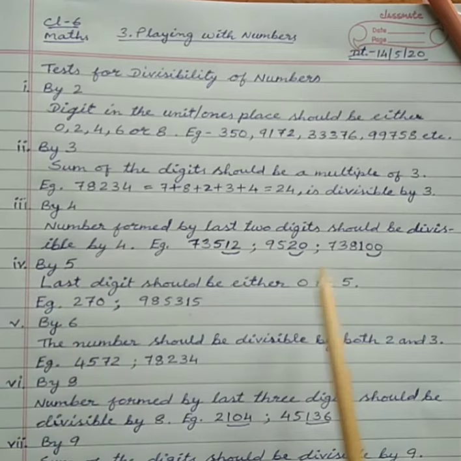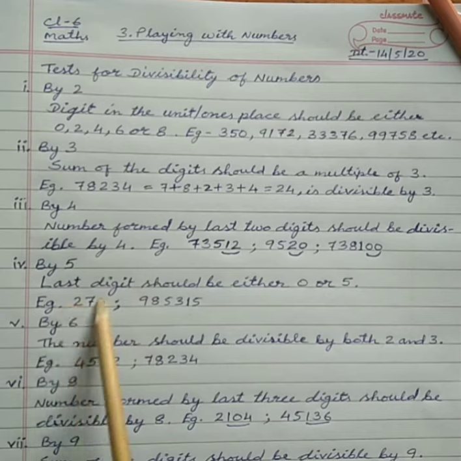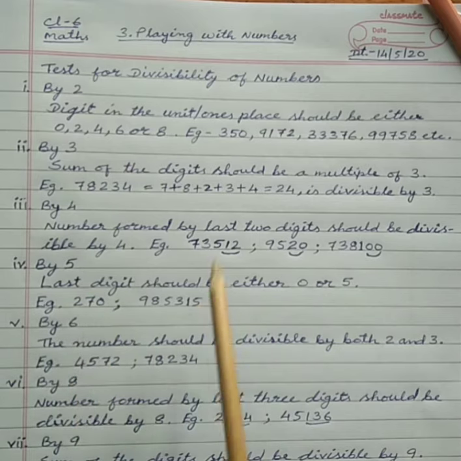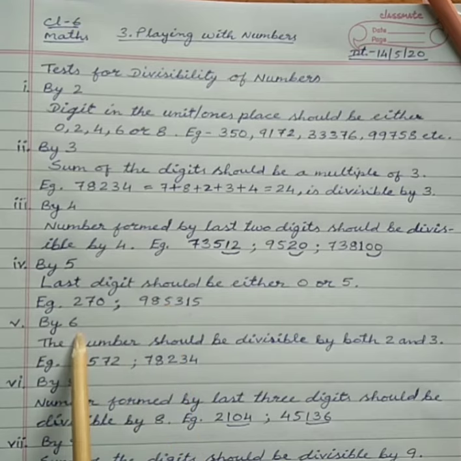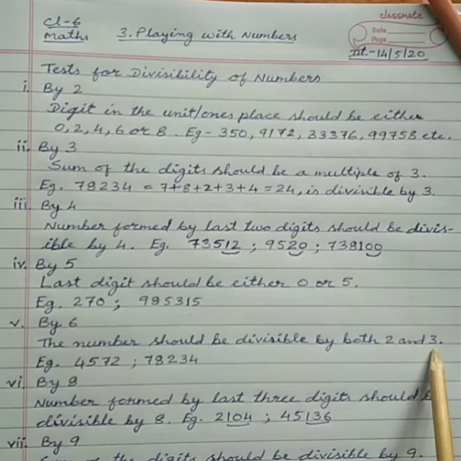Next, by 5. The last digit should be either 0 or 5. Like here we have 0, here we have 5. So both of these numbers are divisible by 5. Next, by 6. The number should be divisible by both 2 and 3.